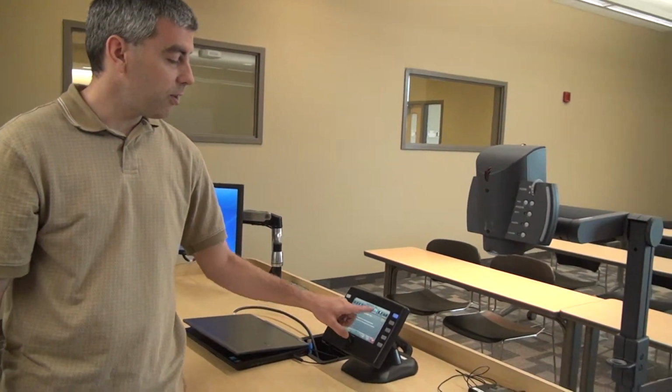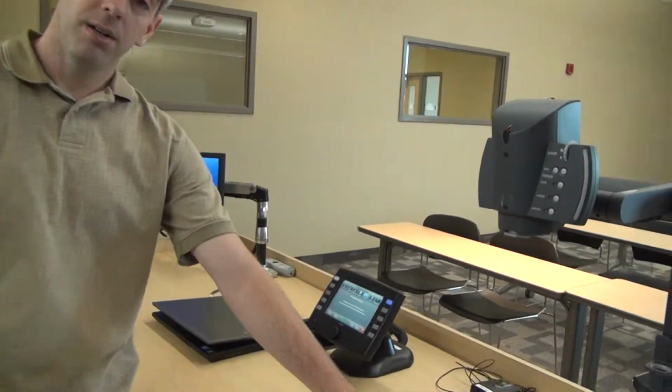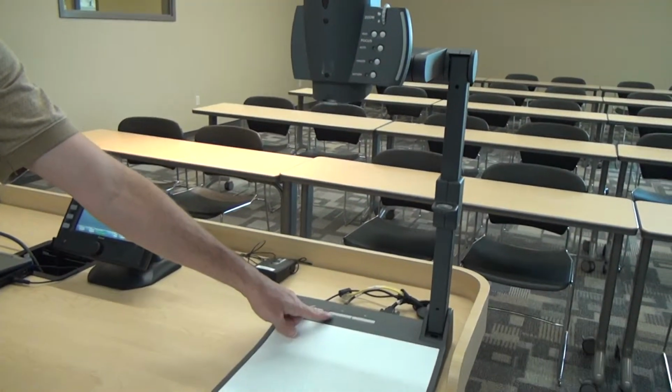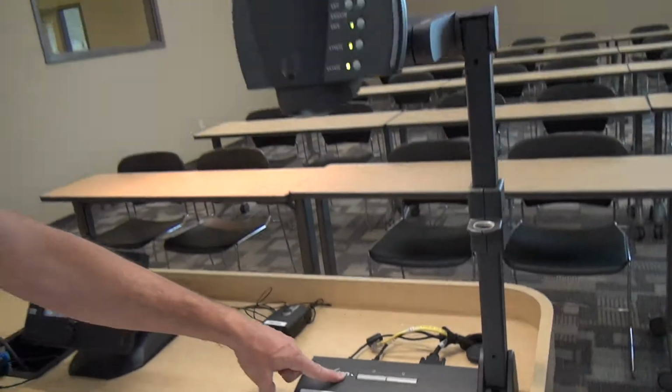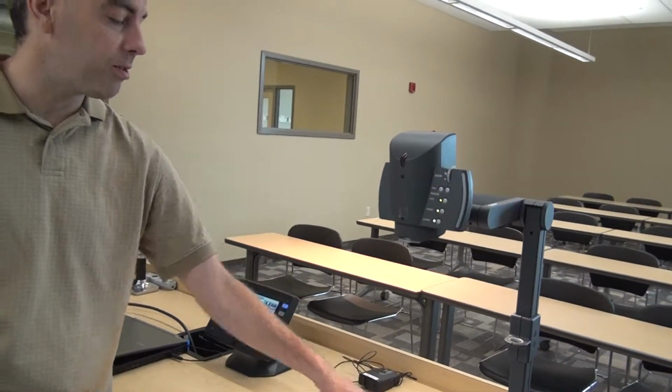The next thing on our source select page is the document camera. It's right here on the right-hand side. The power button's in the rear of the unit. I go ahead and press that, and when that button stops blinking and becomes a solid green, I'll know the document camera's ready to go.